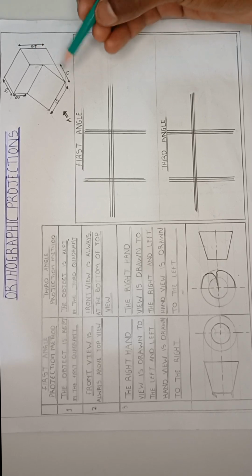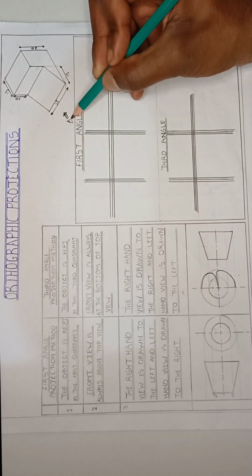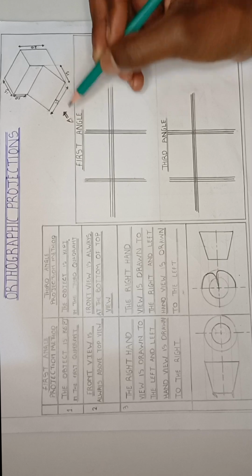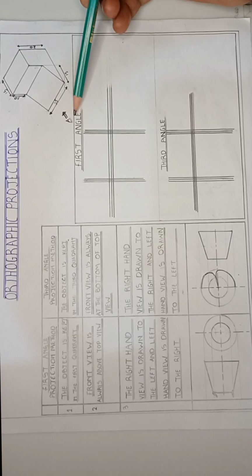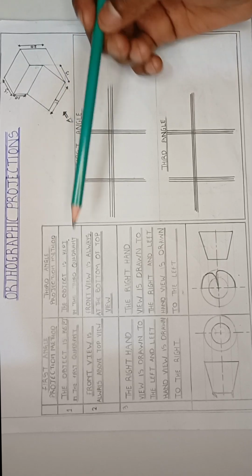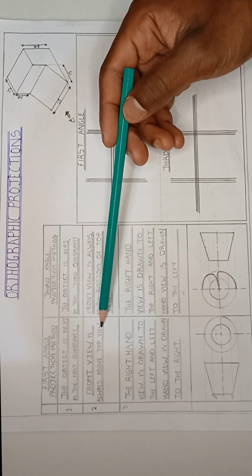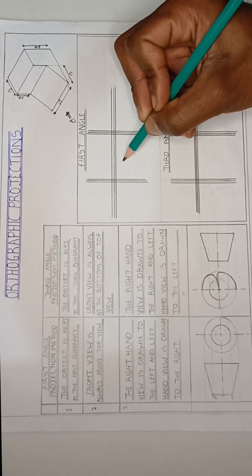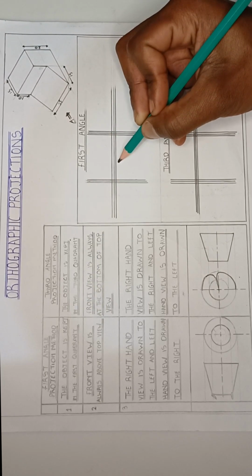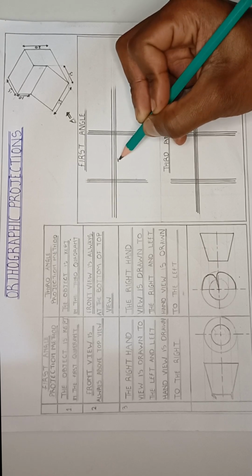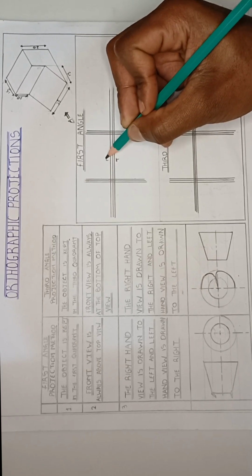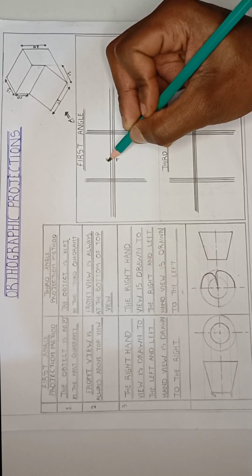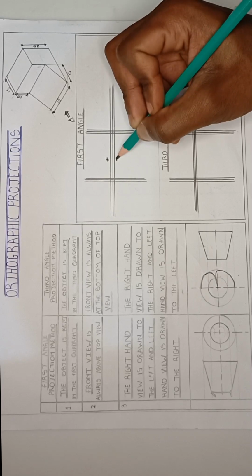So I have indicated A as my front view. In first angle, the front view is always above the top view, meaning if this is going to be the top here, our front view is always going to be here. Always. Front view is always above top view.